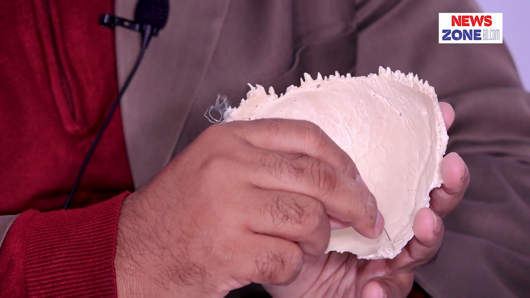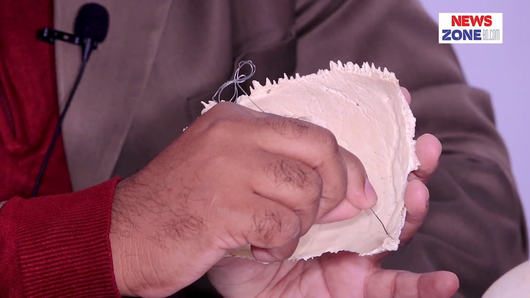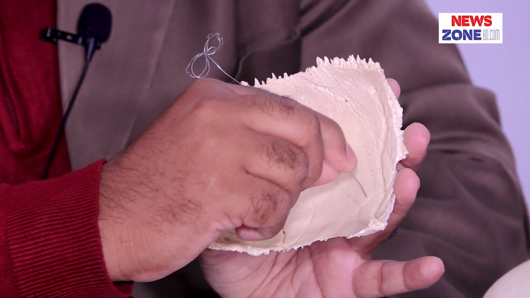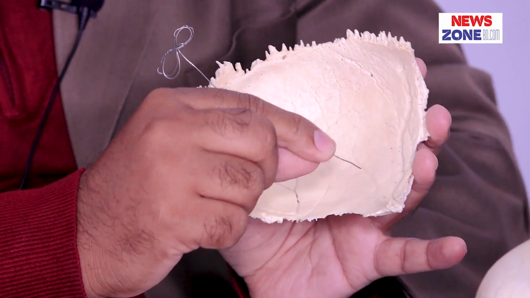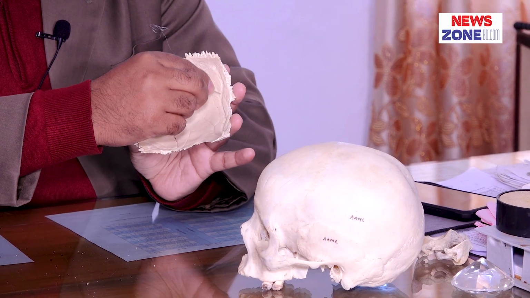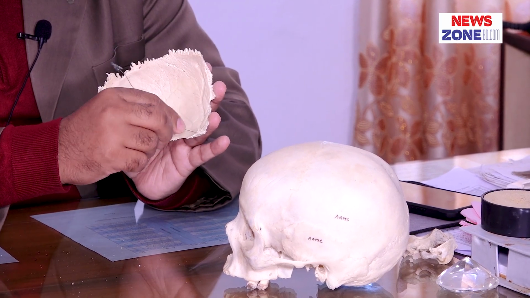Now we are going to the internal surface of this bone. Near the anterior border of the internal surface, there are some vascular markings. These are the markings of the middle meningeal vessel, which has two trunks or divisions: the frontal or anterior trunk, and the parietal or posterior trunk. This is the anterior division of the middle meningeal vessel, located near the anterior border on the internal surface of the parietal bone.